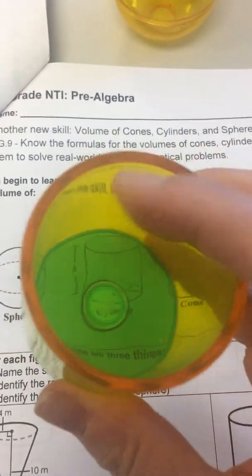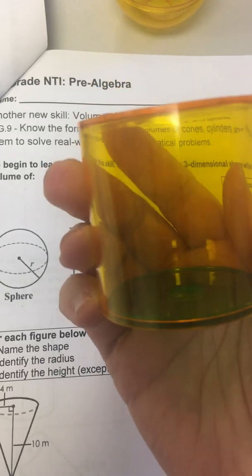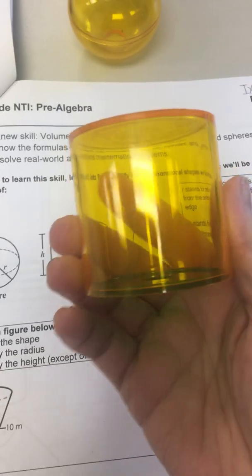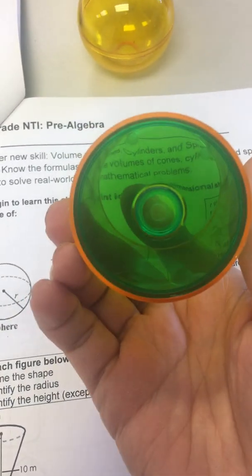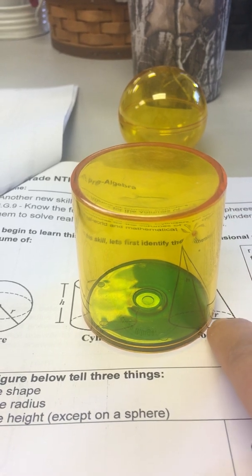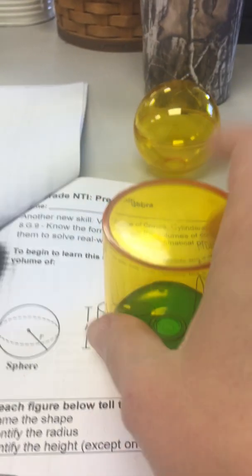Then we have a cylinder. A cylinder is the one that looks kind of like a can. It actually has two circular bases, one on the bottom, one on the top, that are exactly the same size. Again, we're going to need a radius on this for the circle, but this one actually has a height, which is a little different than the sphere. This one has a height, okay?